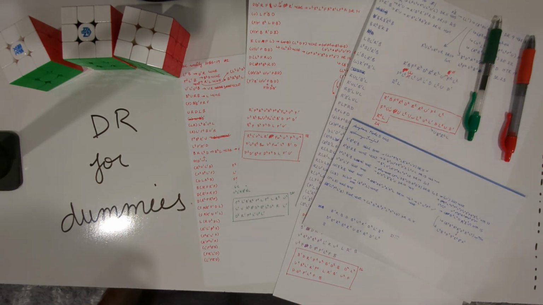This is a series that aims to give an overview for new DR users for FMC. FMC is the speed cubing event where the challenge is to solve the Rubik's Cube in the fewest number of moves. This video is episode 0, and it's supposed to be kind of an intro to the series as well as my chance to make some disclaimers.